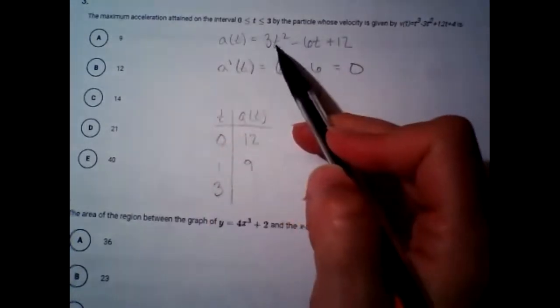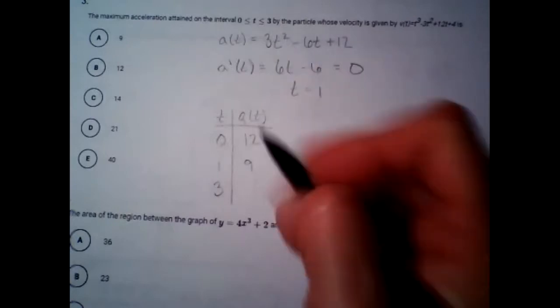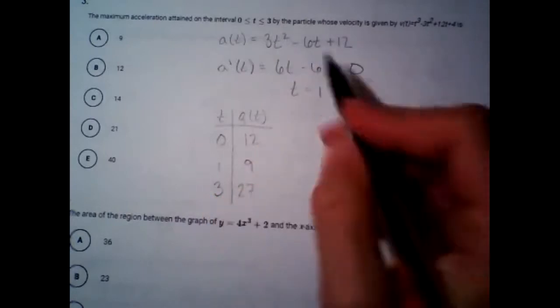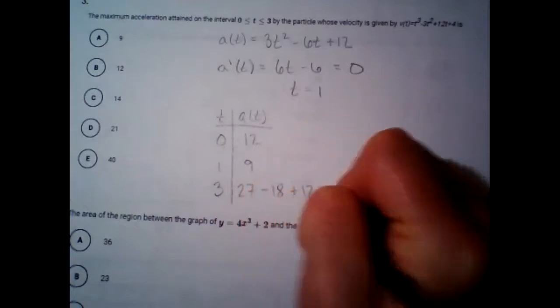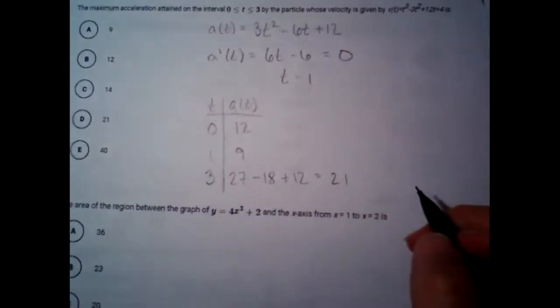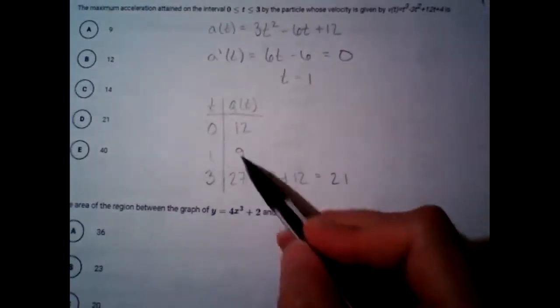And if we plug in 3, 3 squared is 9, times 3 will be 27, minus 18, plus 12. So that'll be 27 minus 6, so 21. And so out of those options, 21 is the largest one, so that is D.